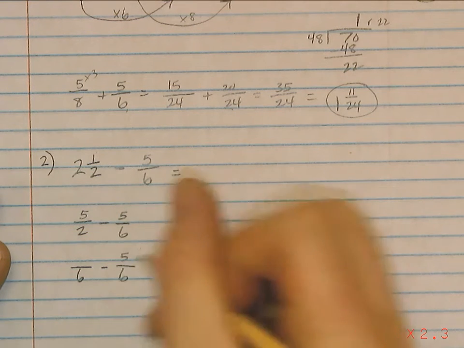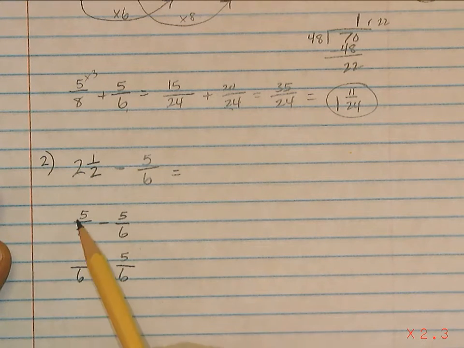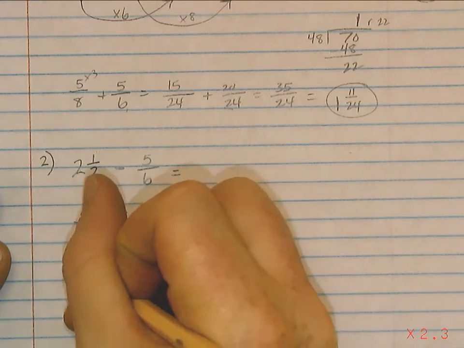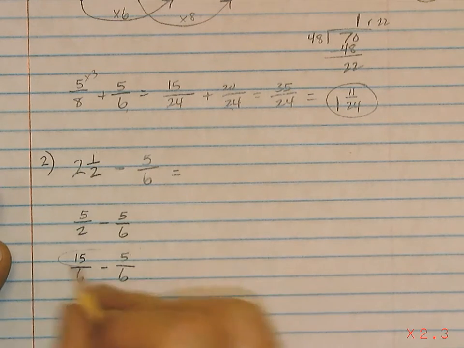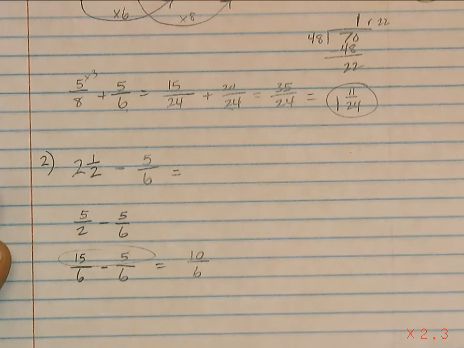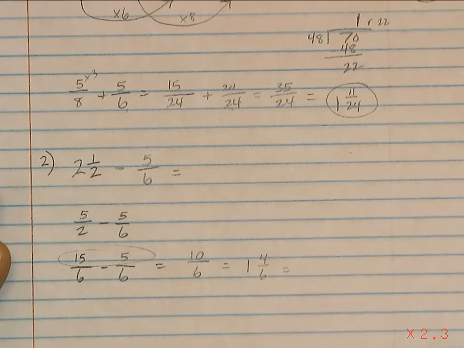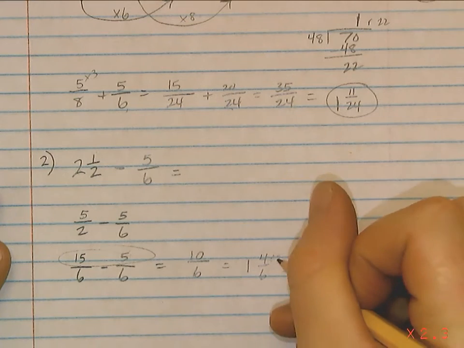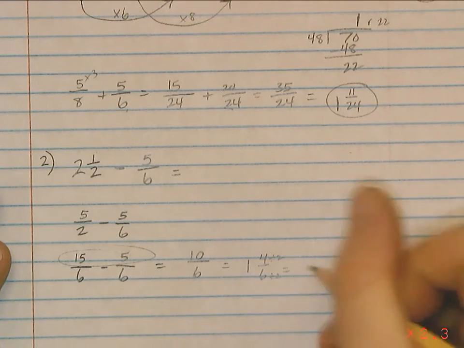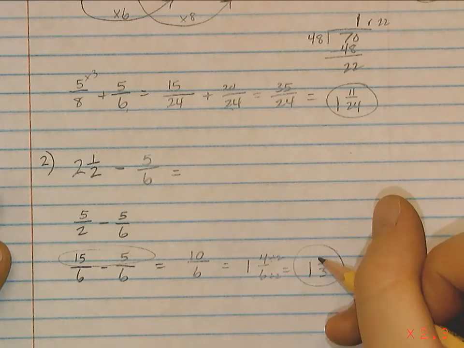This stays the same, right? Because 6 goes into 6 one time. 1 times 5 is 5, so that stays the same. 2 goes into 6 3 times. 3 times 5 is 15. Then you can subtract the numerators, and you'll get 10 over 6, keep the same denominator. This is improper, so this goes in one time with 4 remaining. Put in lowest terms, divide this by 2, divide this by 2, so you get 1 and 2/3.